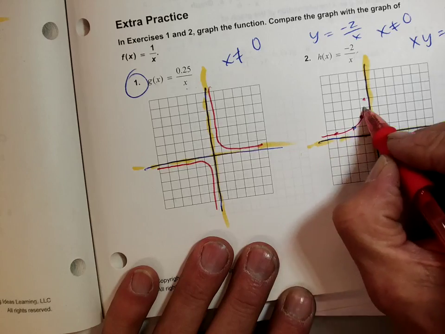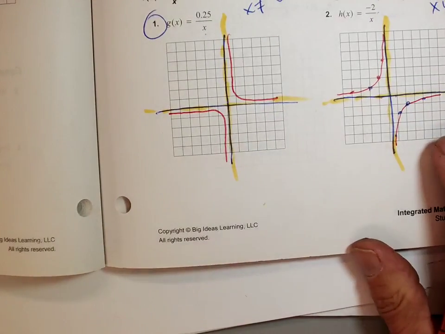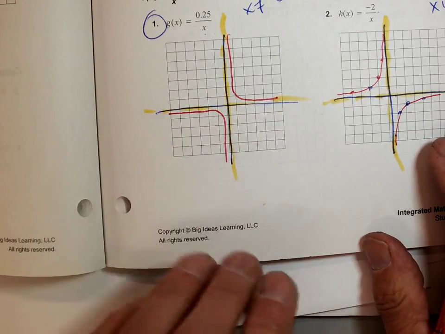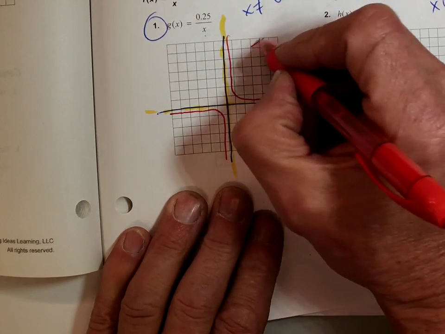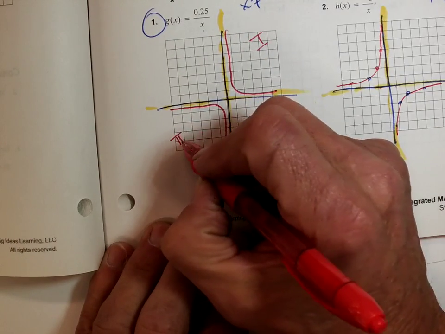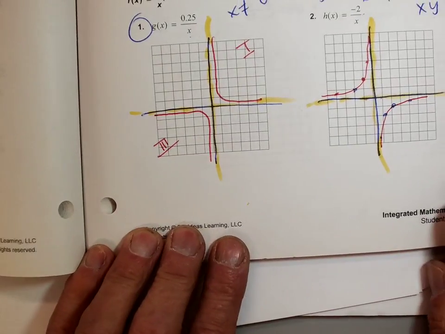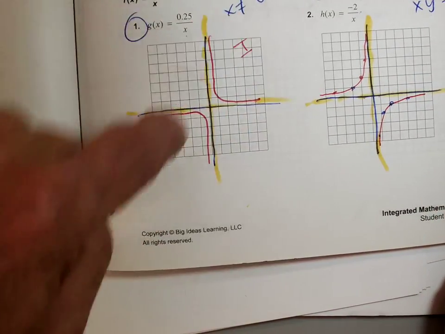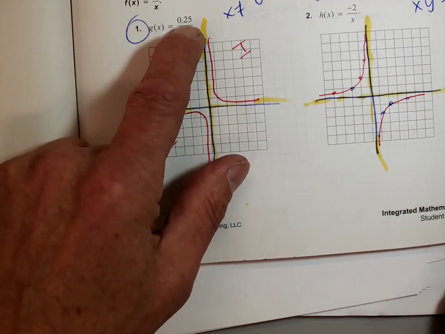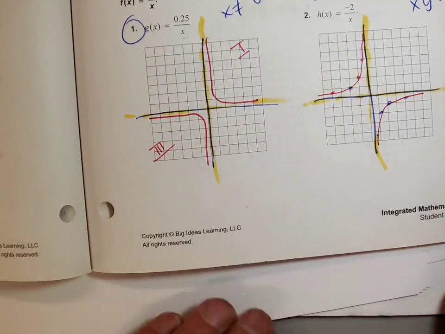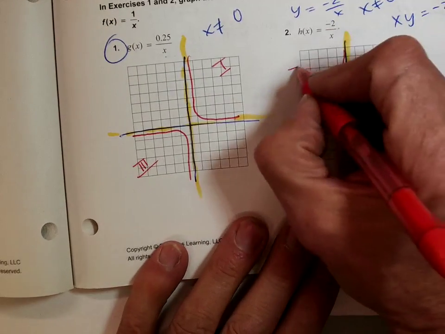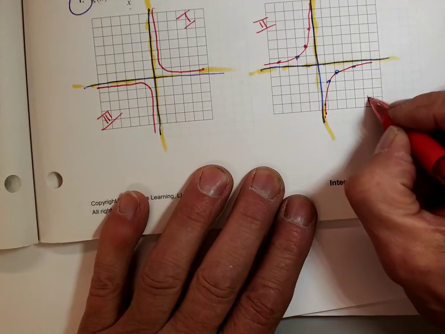So what I find between the two graphs is that if it's positive, you're going to find your graph in quadrants 1 and 3. If it's a negative value, you're going to find your graph in quadrants 2 and 4.